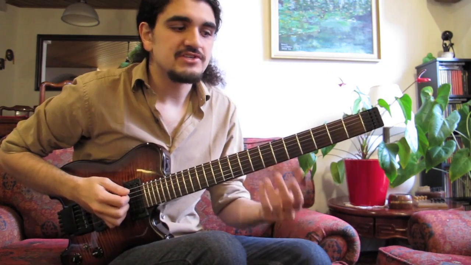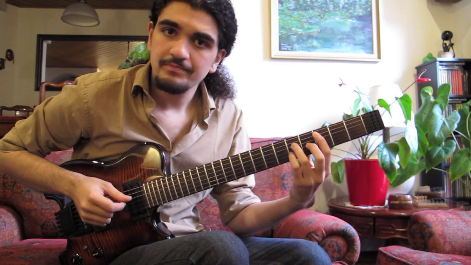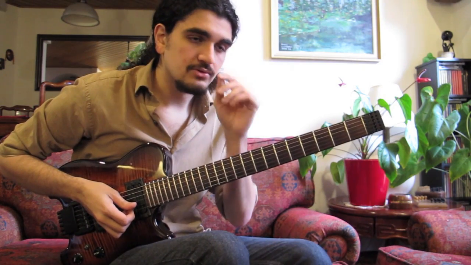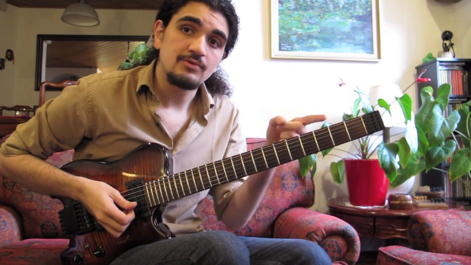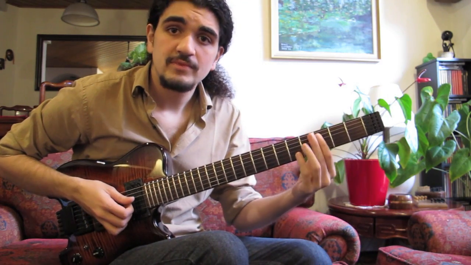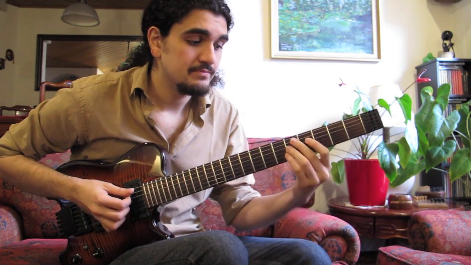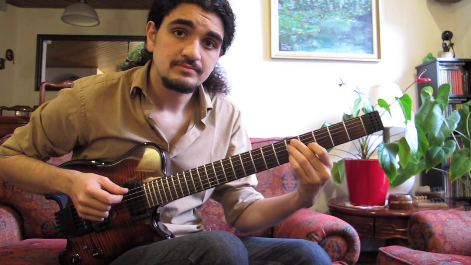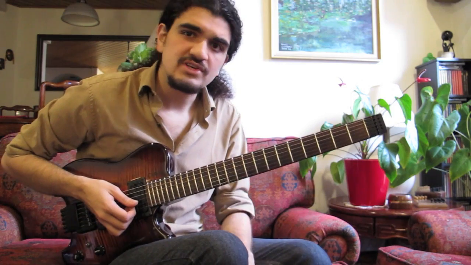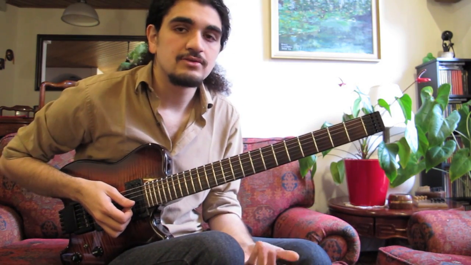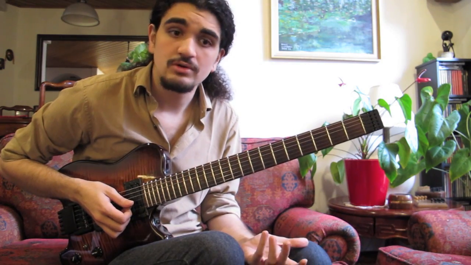Let's take a basic C major 7 chord, just your standard drop 2. All we're going to do is substitute 9 for 1. So instead of playing C, we're going to be playing D. In context, what does that give us? That gives us something that's actually very familiar. It's a third inversion E minor 7 chord.